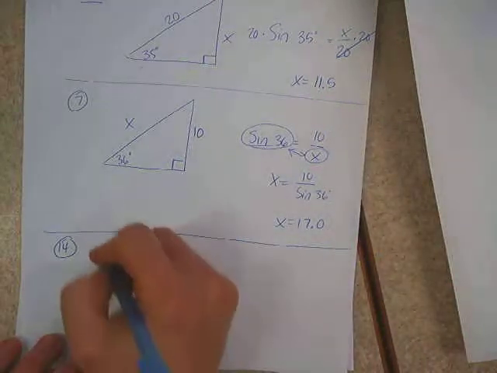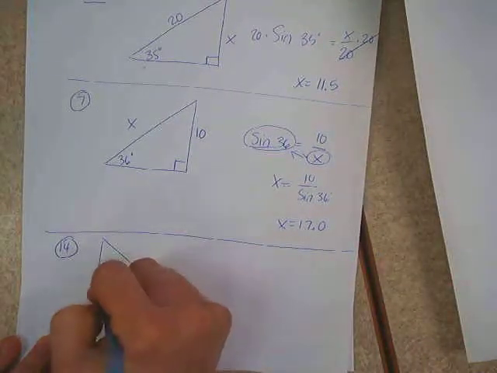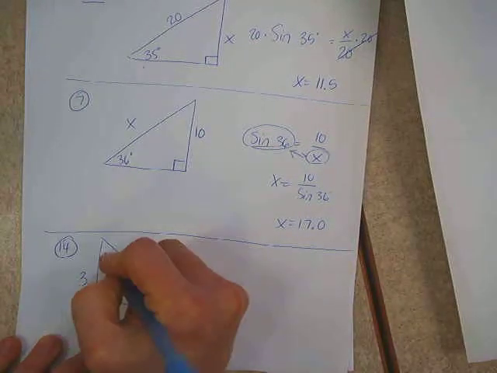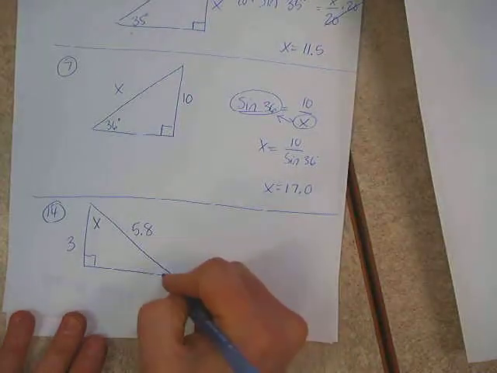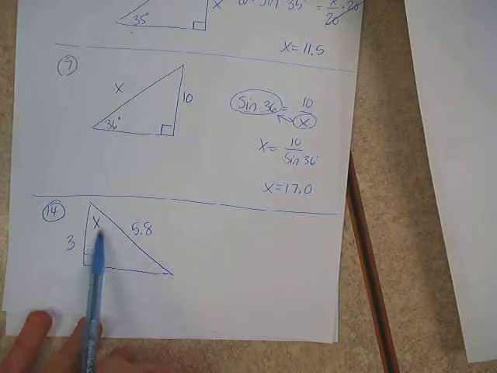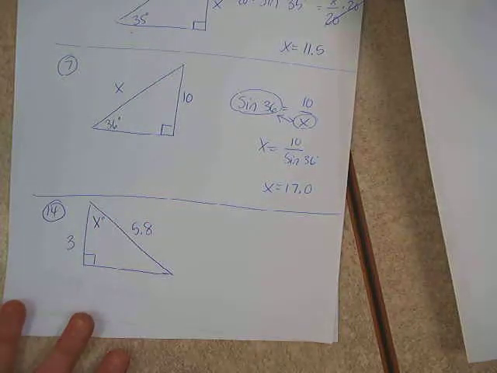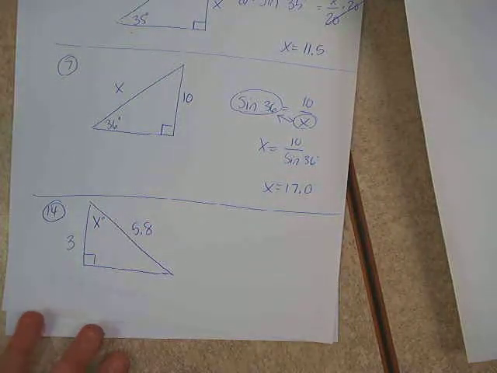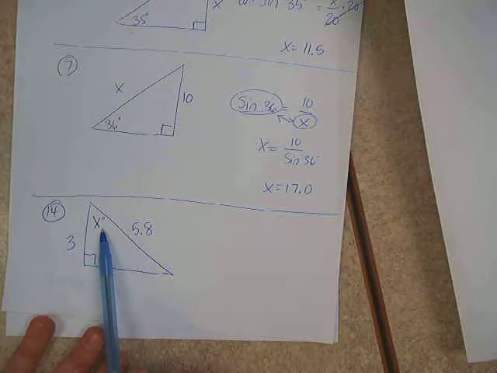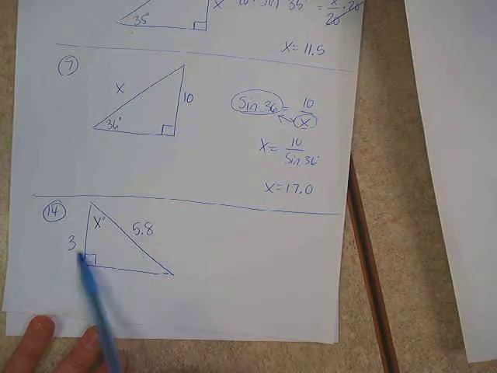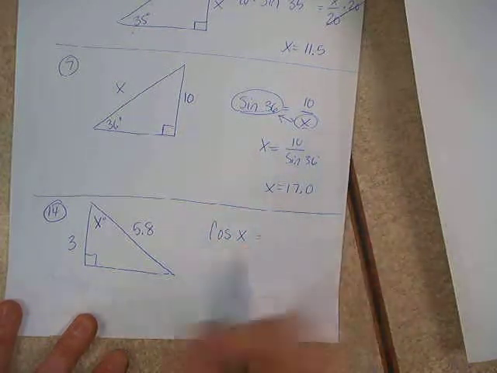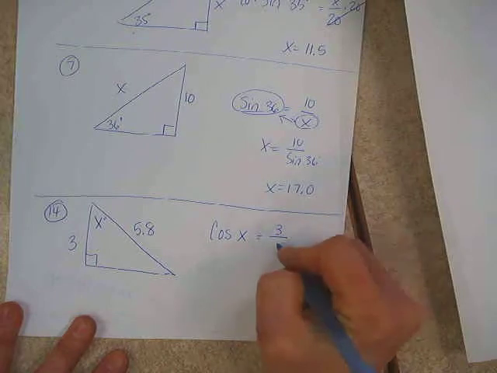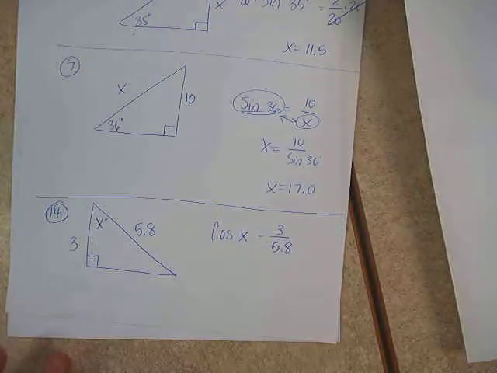All right, number 14. Okay, looking at the angle that you're dealing with, what is the ratio that you're going to use? You have adjacent and hypotenuse, cosine. So we're going to say the cosine of x equals the adjacent 3 over the hypotenuse 5.8.